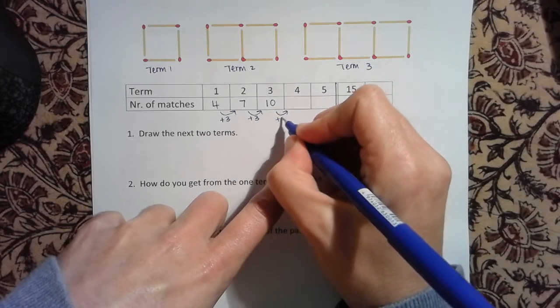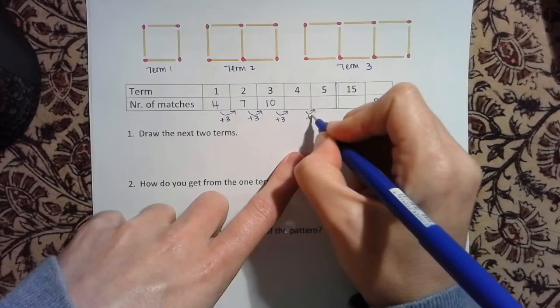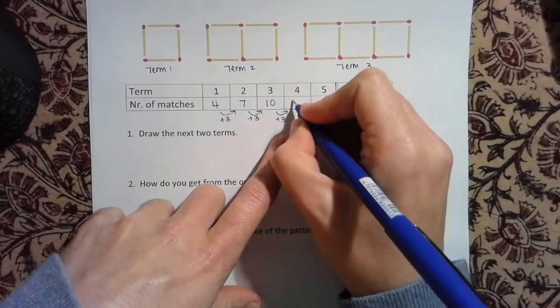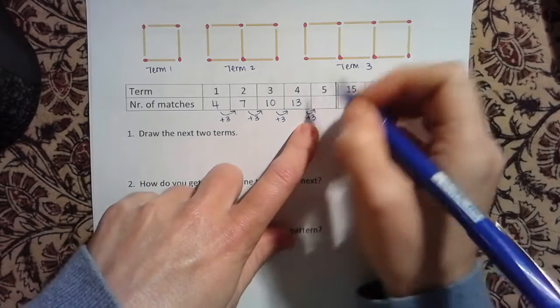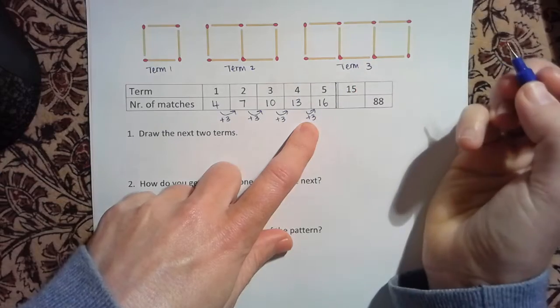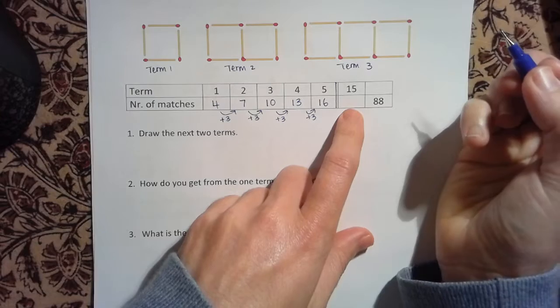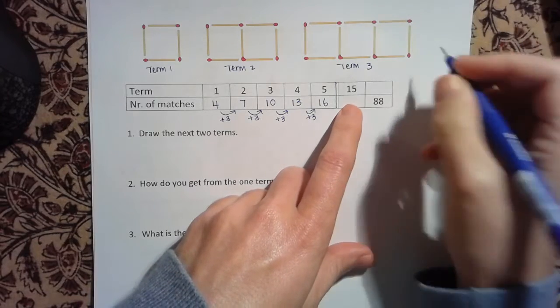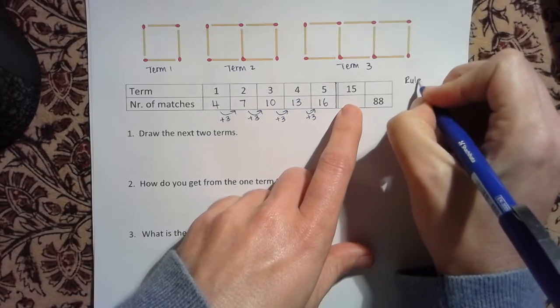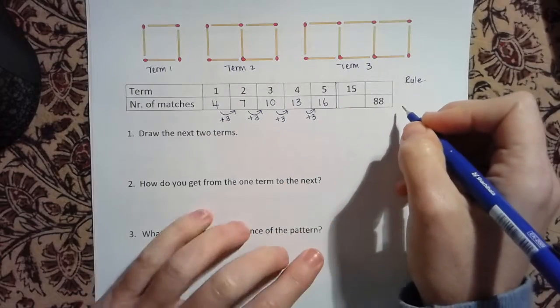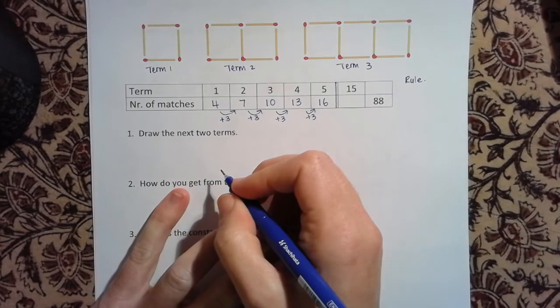So plus 3, plus 3. So 10 plus 3 is 13, and 13 plus 3 is 16. But now, for the bigger number, you can see it's a big jump from 5 to 55. You need a rule. Okay, so we're going to be calculating and finding the rule soon.